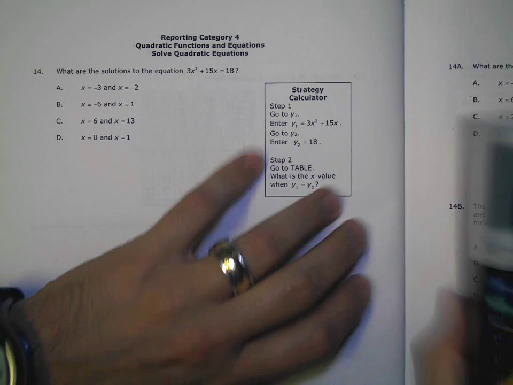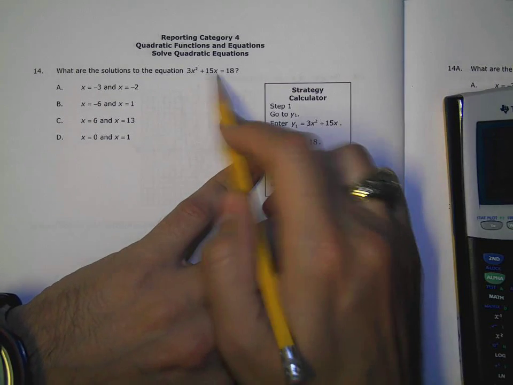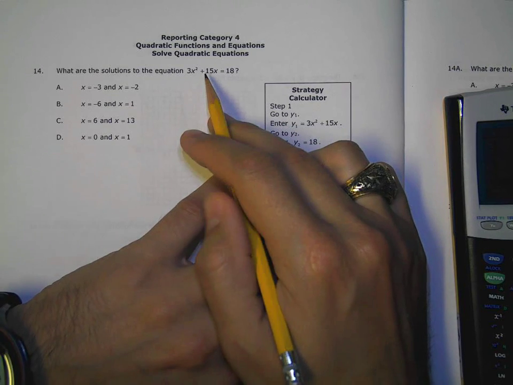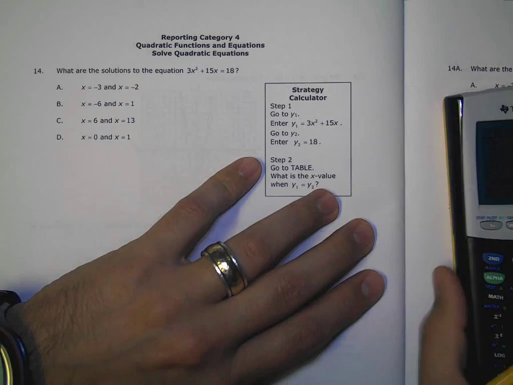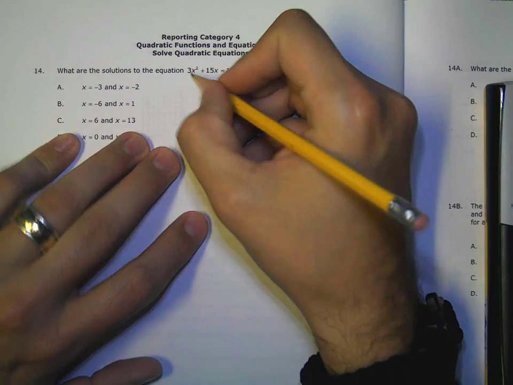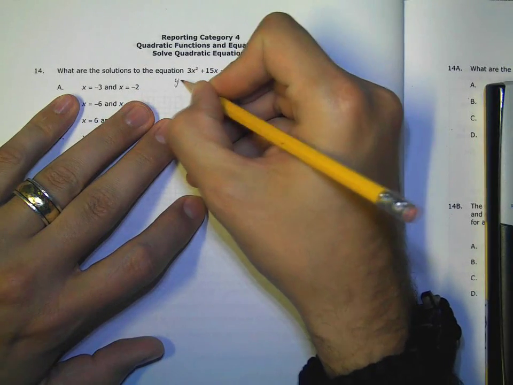Number 14, we're going to solve quadratic equations. We're going to factor this once. You can also do the quadratic formula, and then we are also going to show you how to do it in the calculator. So first of all, first thing you need to do is make sure it's in standard form.